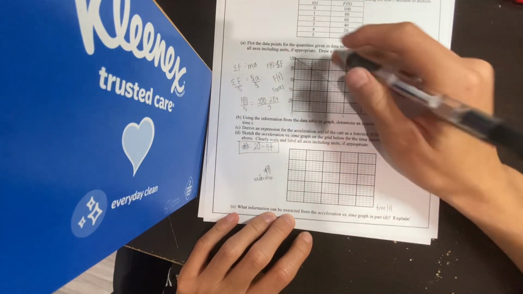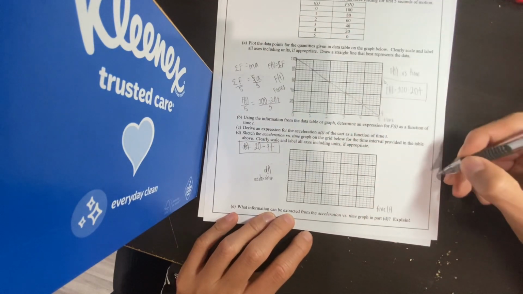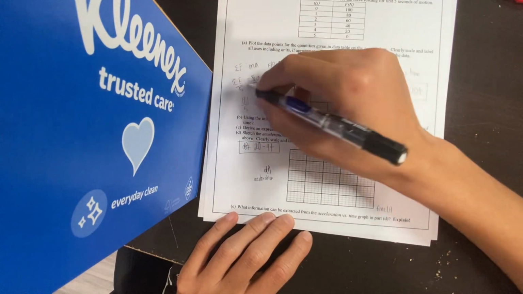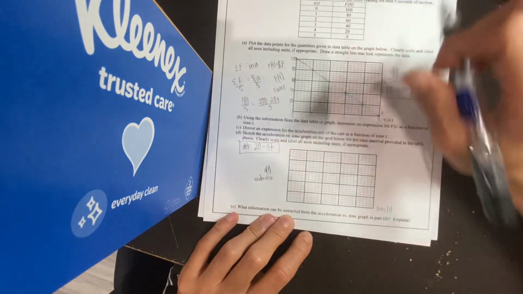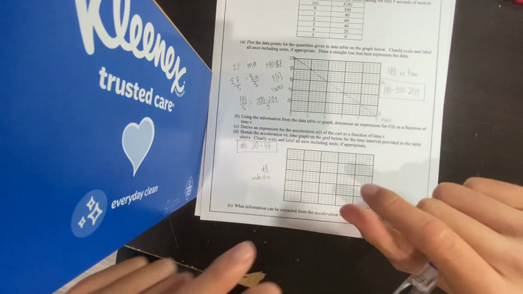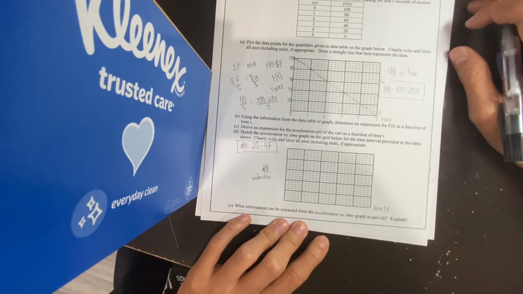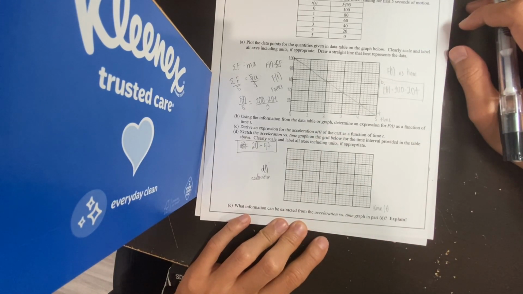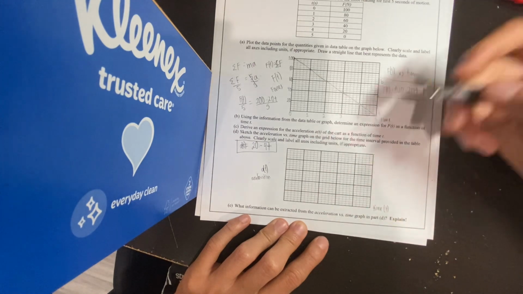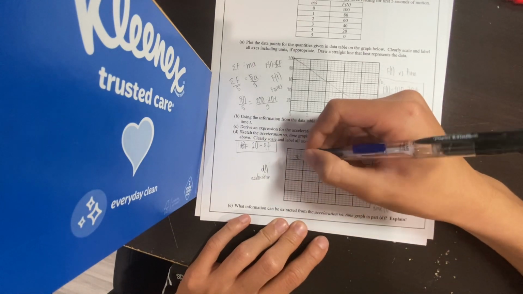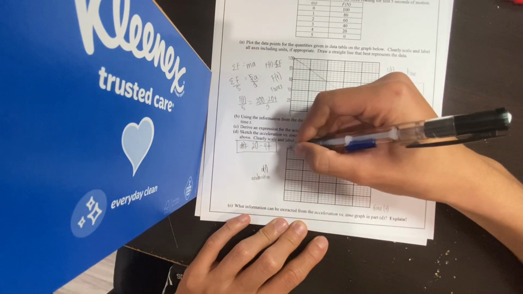It's going to look similar. It's going to be a linear line because F and A have a linear relationship. So we can just graph it.